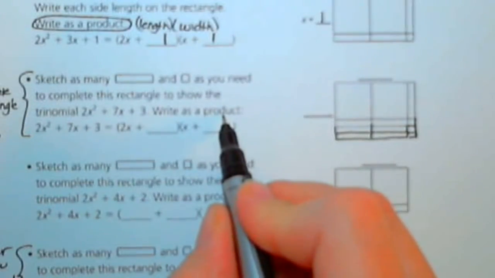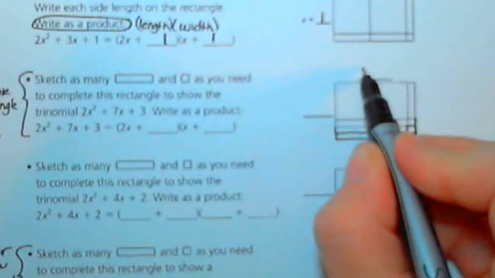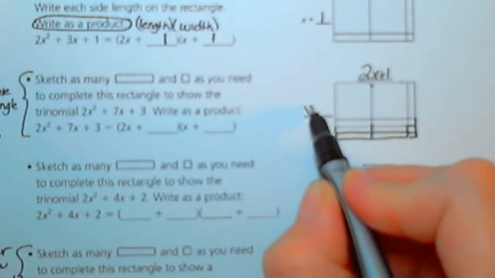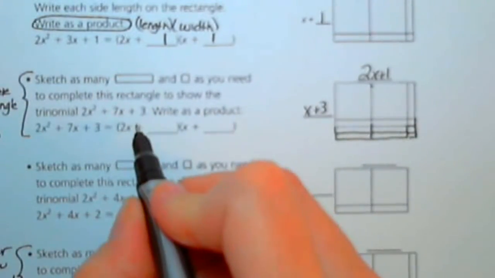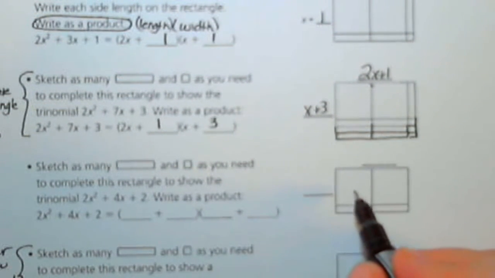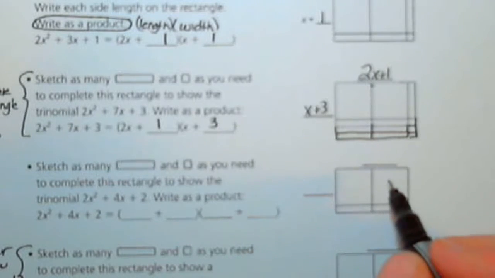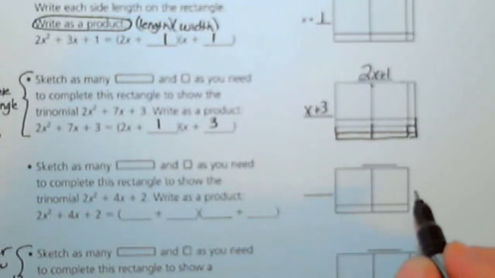Let's write the product of that. How long and how wide is it? Well, this is 1, 2x plus 1, and this is x plus 1, 2, 3. So 2x plus 1 and x plus 3. This guy needs to be 2x squared plus 4x plus 2. And if you were to put these guys down here, the additional ones we need, wouldn't work.